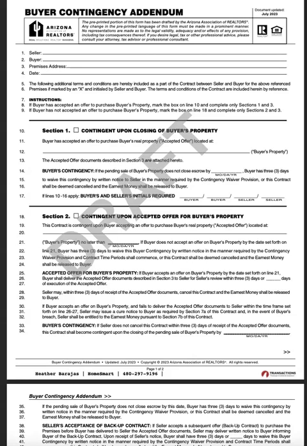This actually goes, again, with the purchase contract. On page 1, there's a box that's checked that's the contingency addendum. And I'll walk you through it because there are 2 different types of contingencies. So seller's name goes here, buyer's name goes here, premises address goes here. So this all is related to the house that you as a buyer are trying to purchase.